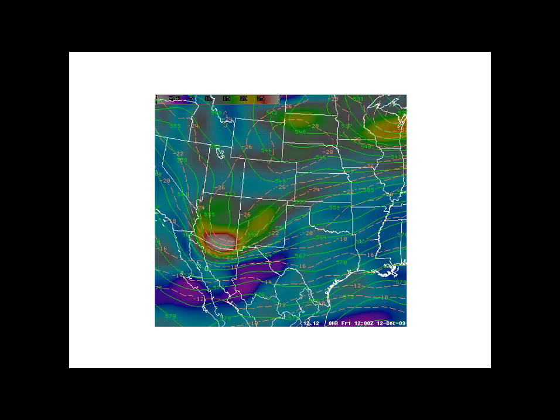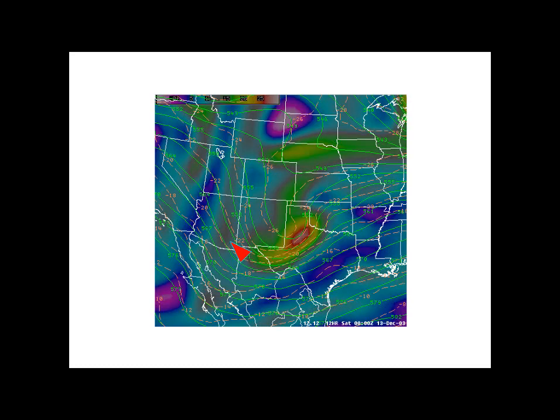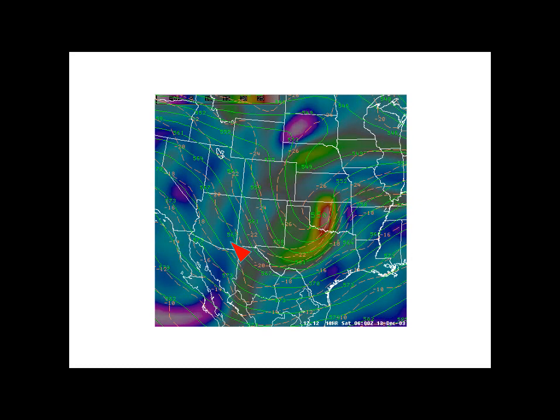We'll start off with some model output, and this is the ADA 500 millibar heights in green, isotherms in dashed salmon, and then vorticity is shaded here. Here's that short wave across Arizona, and what we'll do is follow it along in the forecast time as it moves into Texas and then into Oklahoma.